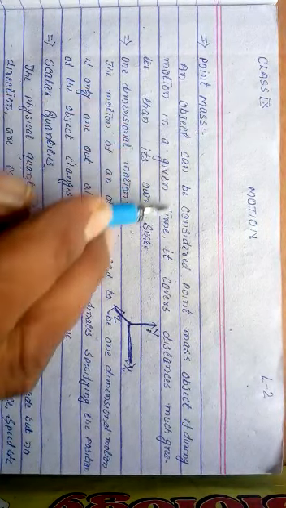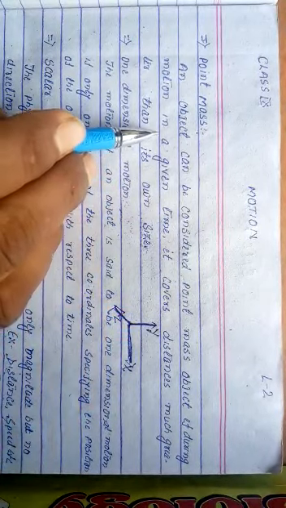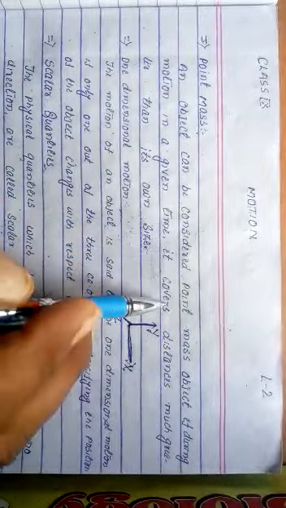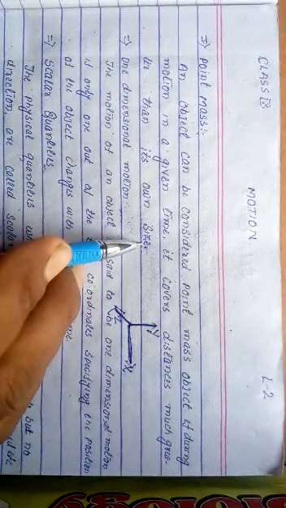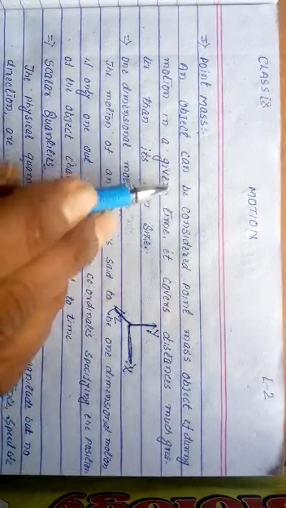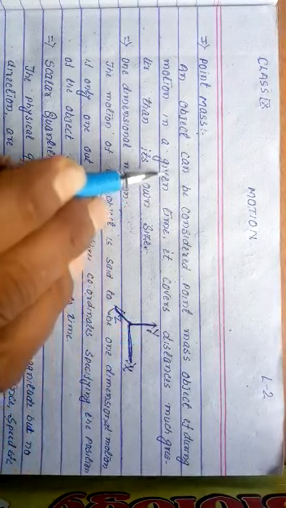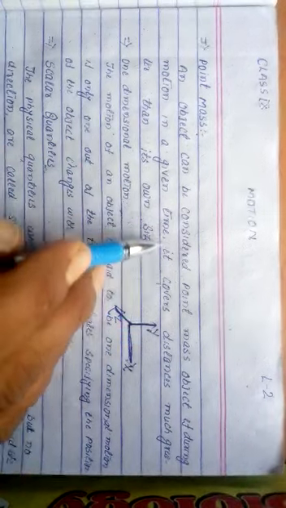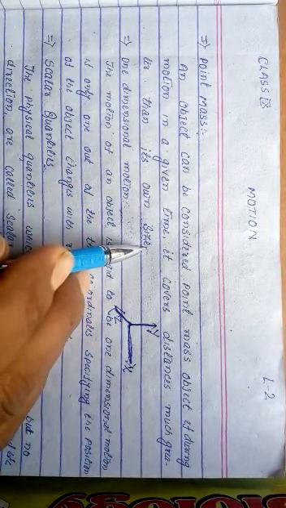An object can be considered a point mass object if during motion in a given time it covers a distance much greater than its own size. Once again, an object can be considered a point mass object if during motion in a given time it covers a distance much greater than its own size.